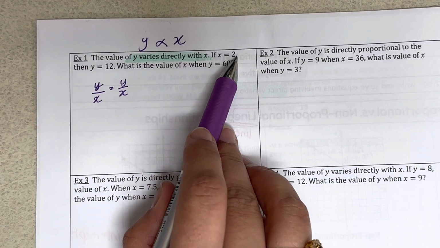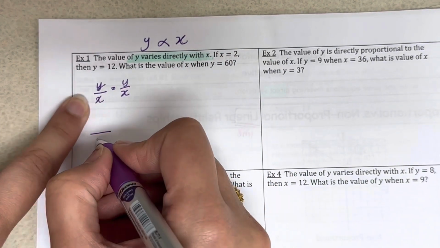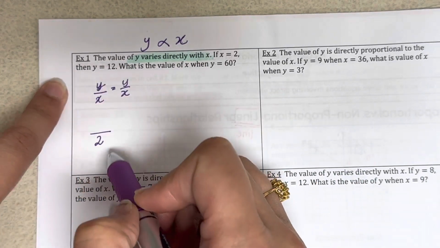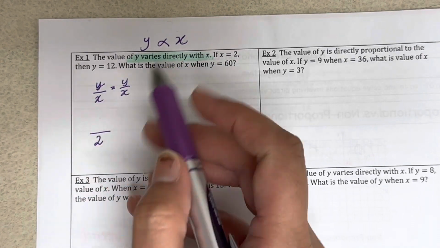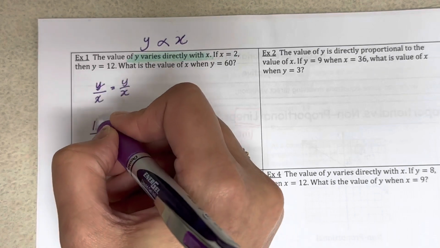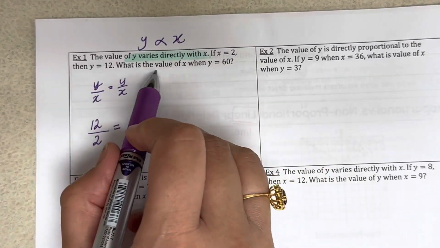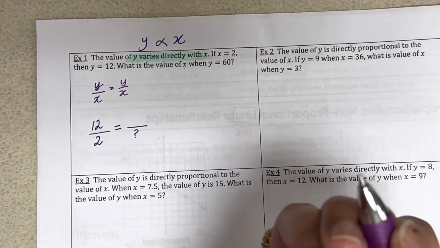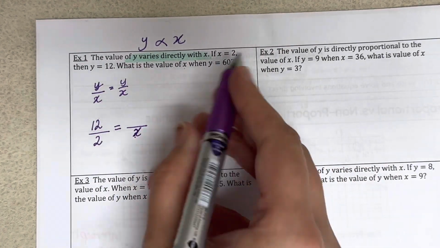So if x equals 2, the x value is 2. Be careful. x was my denominator, so 2 should go in the denominator. Then y is 12. They're talking about if x is this, y is that, on the same side. x is 2, y is 12. So 12 goes over here on the numerator, equals to, what is the value of x? Oh, x is a question mark. You can write a question mark over here, or you can write x, whatever you feel like, when y is 60.